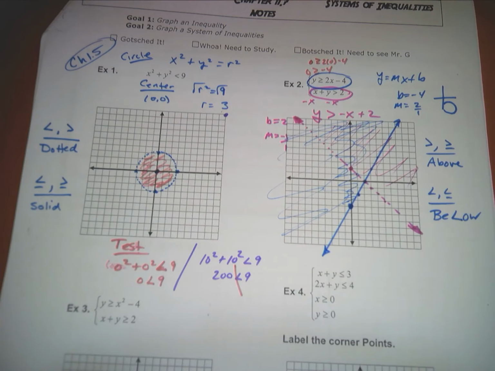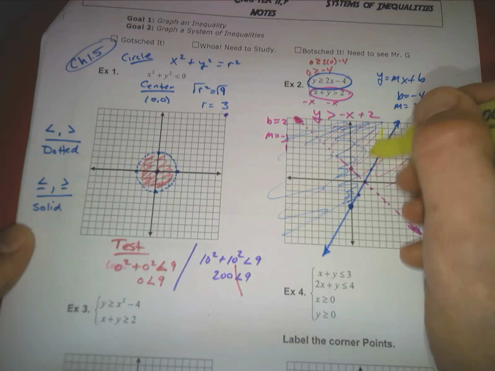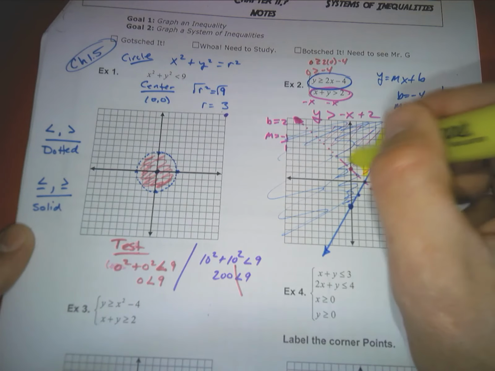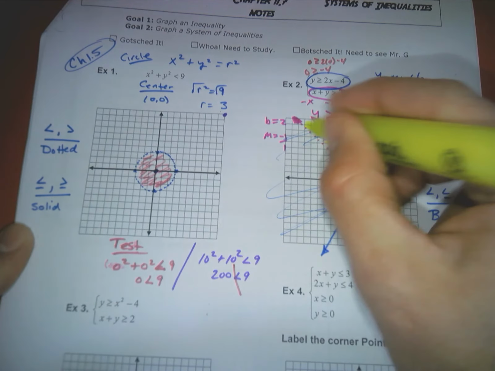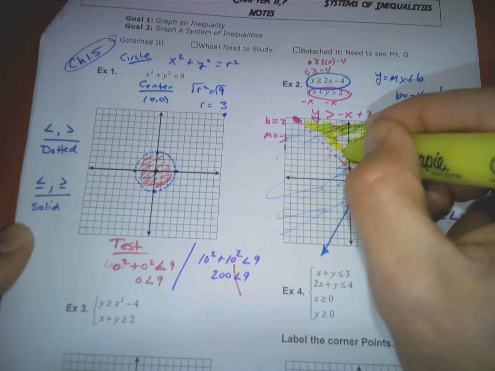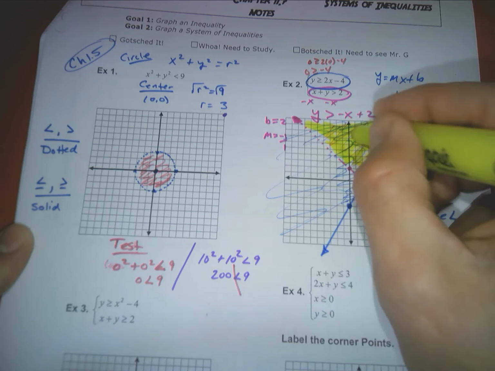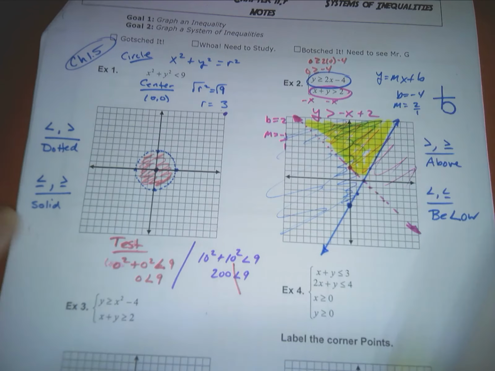Okay, and we're trying to find out where the blue and the, I guess this is fuchsia, make. What does blue and fuchsia make? Brown? I don't know. Bluish, purplish? And that's all overlapping right here. So where does the blue and the fuchsia mix? So all right, there's my solution.